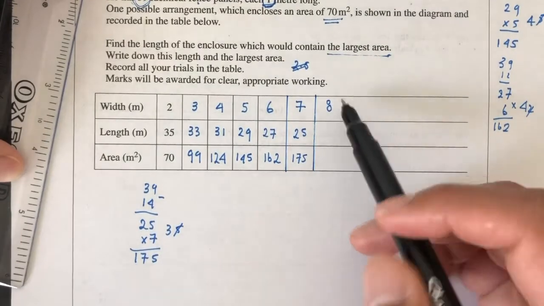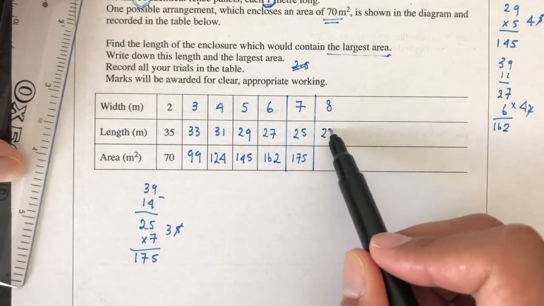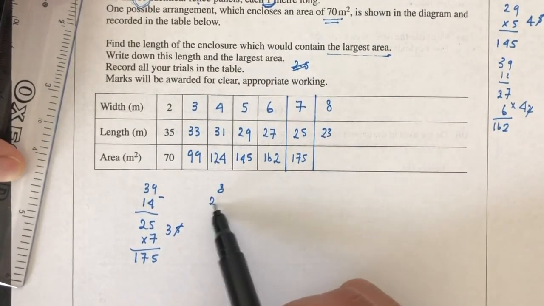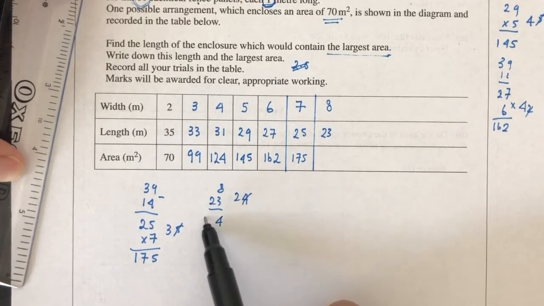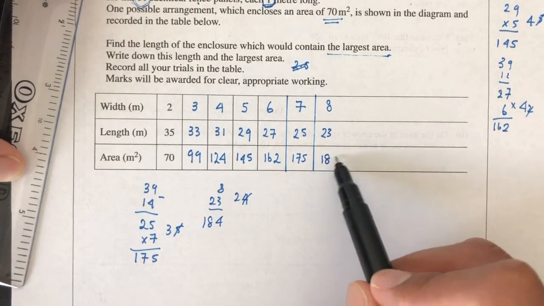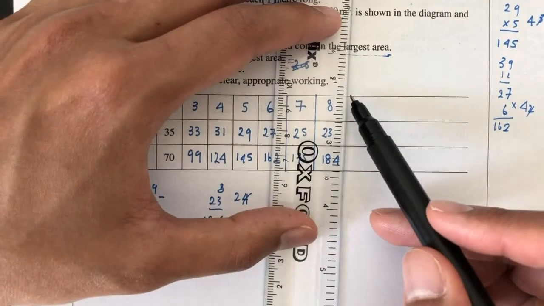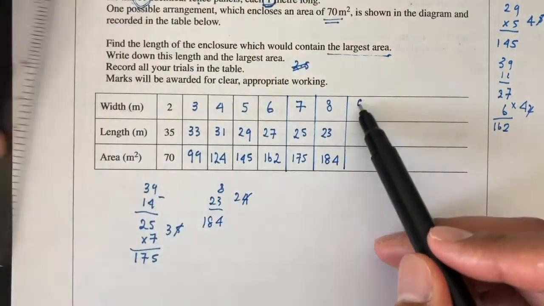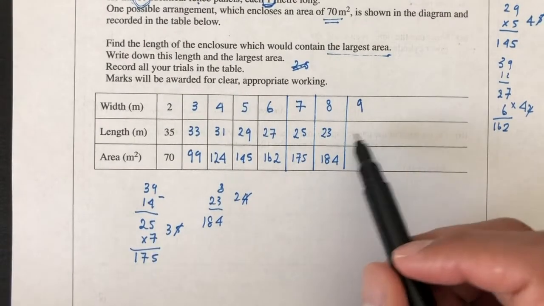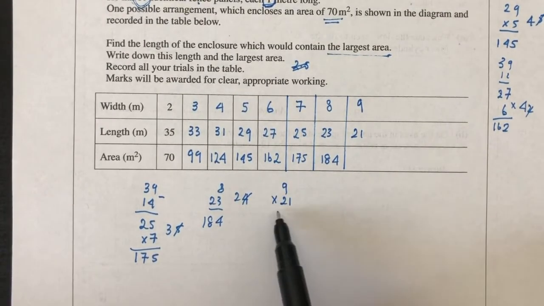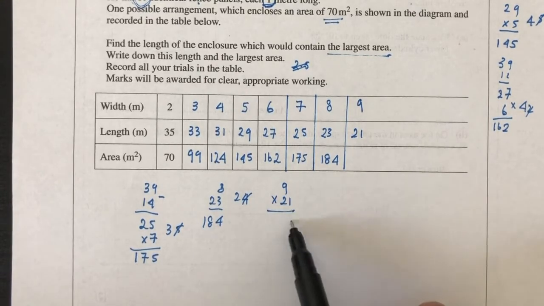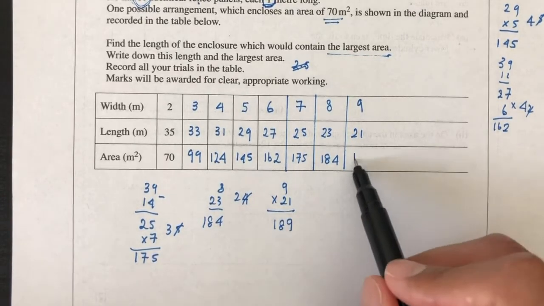So we have to use 8, and here that will be 23. So 8 times 23, that will be 184. So that is still good. Now let's keep going again. Have to use 9. This will be 21. So 9 times 21, that will become 189.